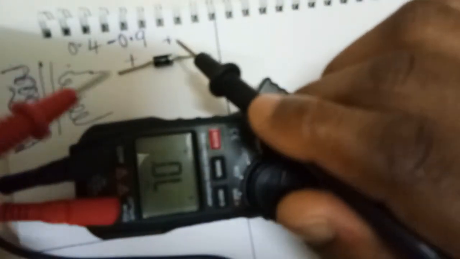So it's reading 0.5. That means it's a good diode.